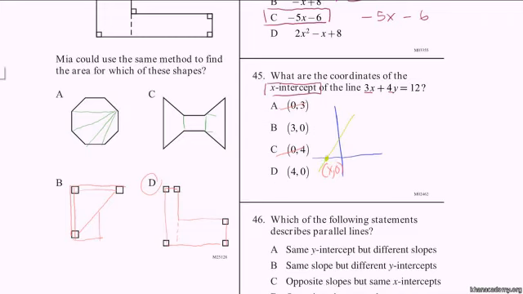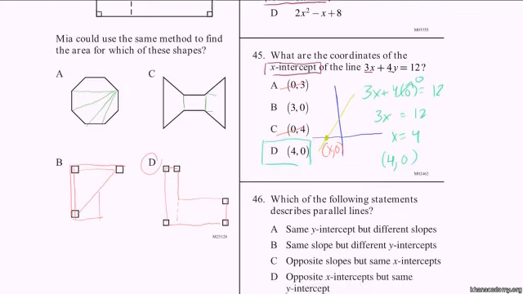And so if y is 0, let's just solve the equation. So 3x plus 4 times 0 is equal to 12, or we get 3x is equal to 12, right? That's just 0 right there. So x is equal to 4. So the x-intercept is 4, 0. x is 4, y is 0. So this is our choice right there.